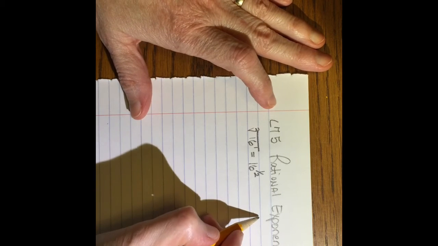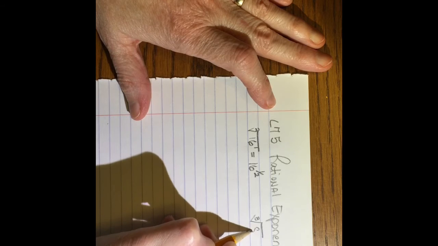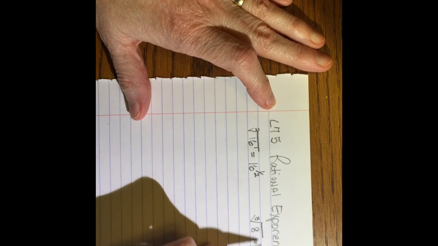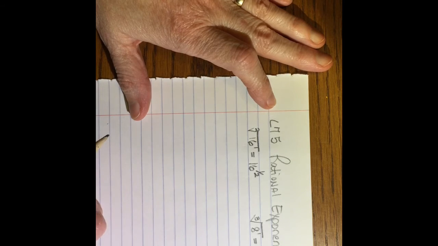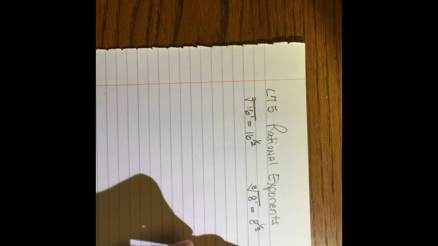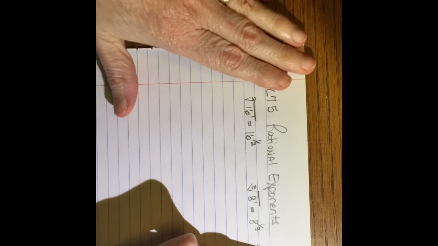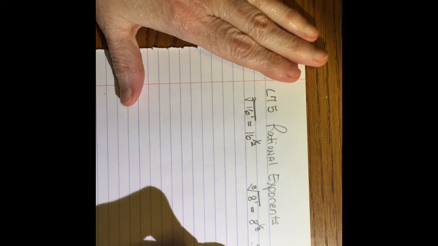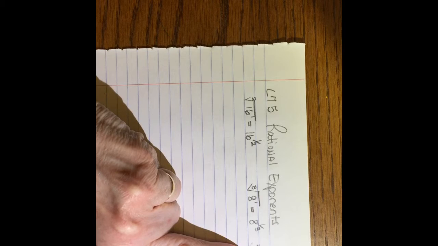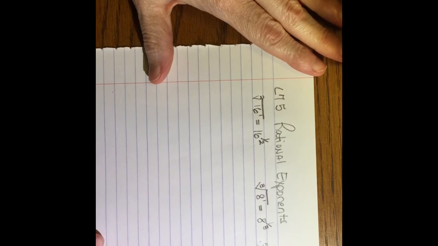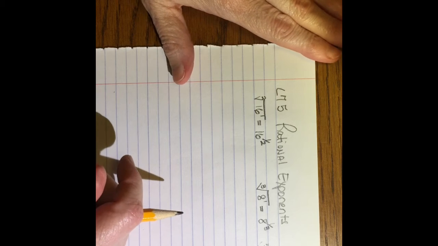So if I had the cube root of 8, that would be 8 raised to the 1/3. If you had the 5th root of x to the 4th, then that would be x to the 4/5. So we're going to do just a little bit of simplifying. I'm trying to keep it not too complicated, but just give you a taste of it before you head out to the next math class.